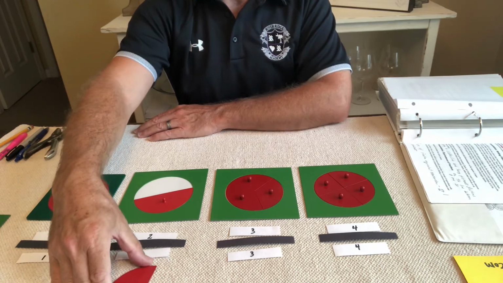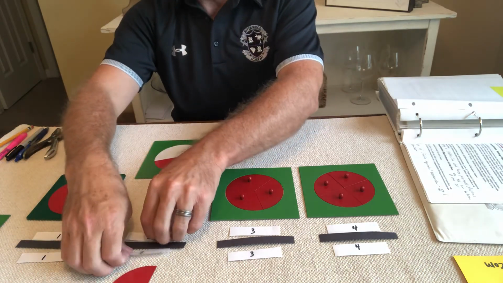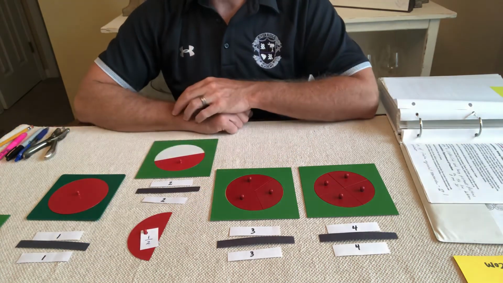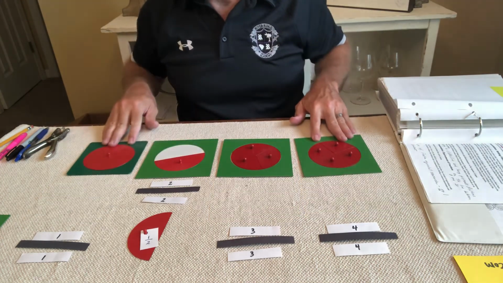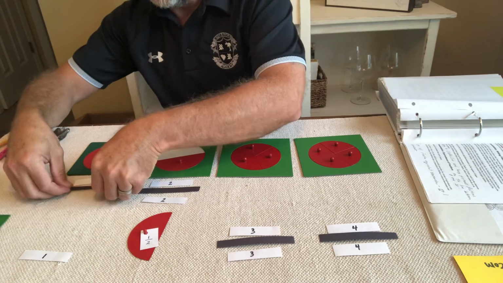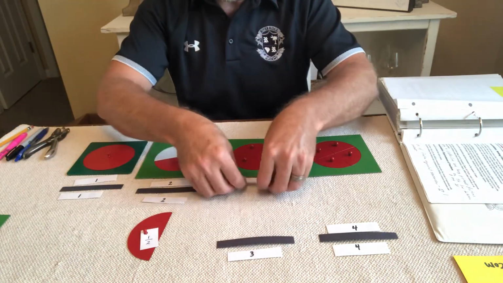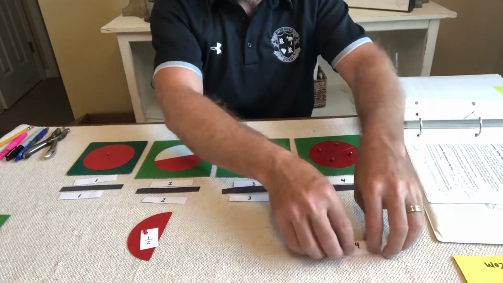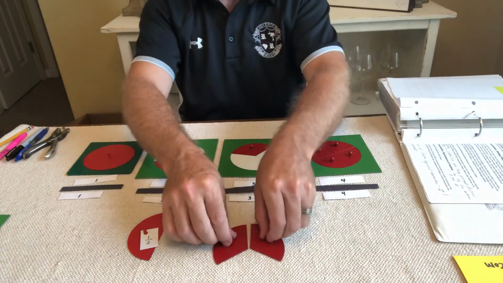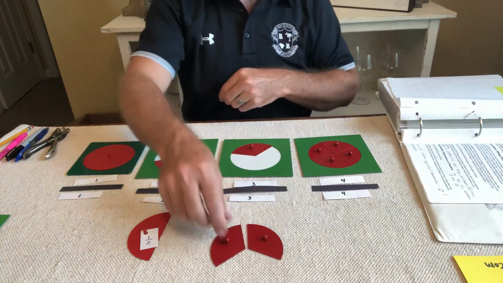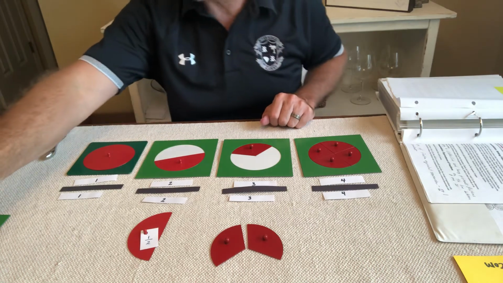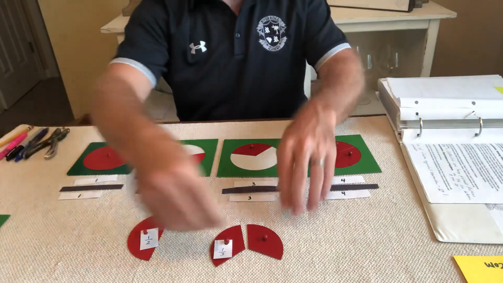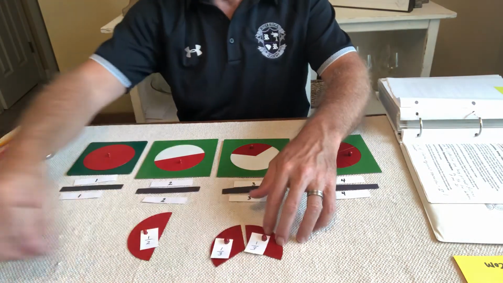like this. 1 half. And what about if I took 2 of these pieces here? What are these called? Those are called thirds. So I would label this 1/3, and I would label this one 1/3.